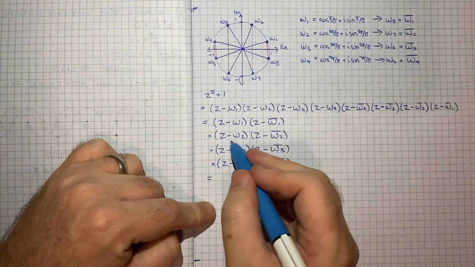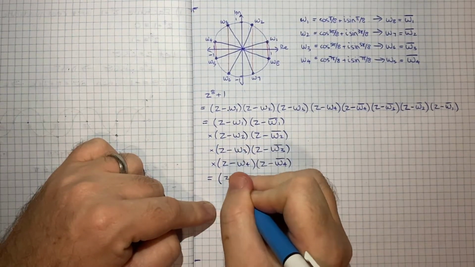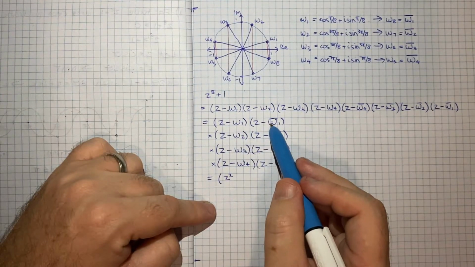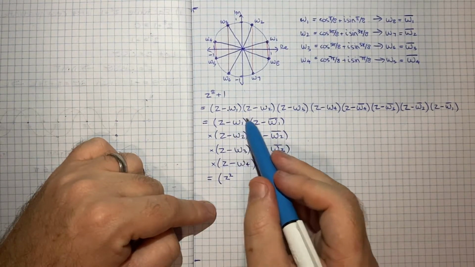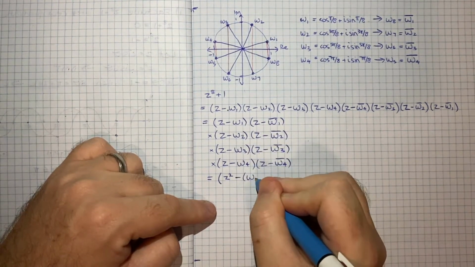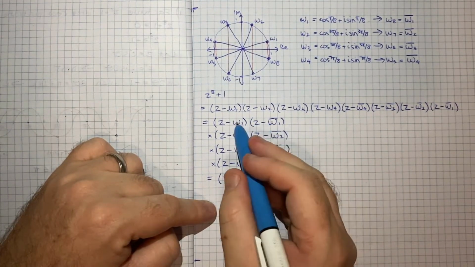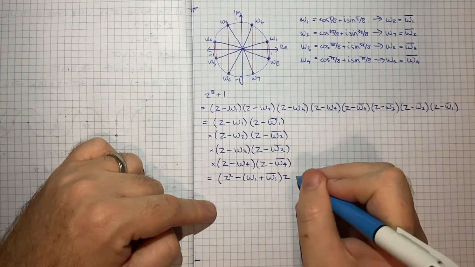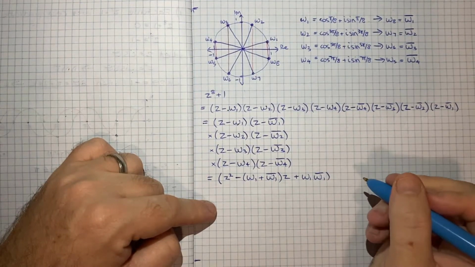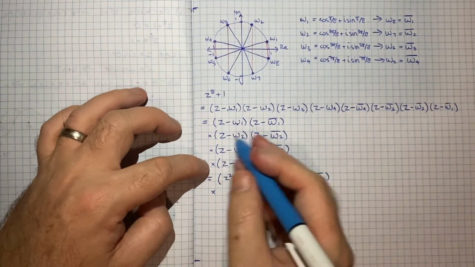And if we expand out each of these pairs, what we'll get is z squared, and we'll get minus omega 1 conjugate z minus omega z, which I can just write as minus omega 1 plus the conjugate of omega 1 times z. And then when we multiply them, the two negatives will become a positive, so we'll get plus omega 1 times the conjugate of omega 1. And that's going to follow the same pattern for all four of these pairs of factors.